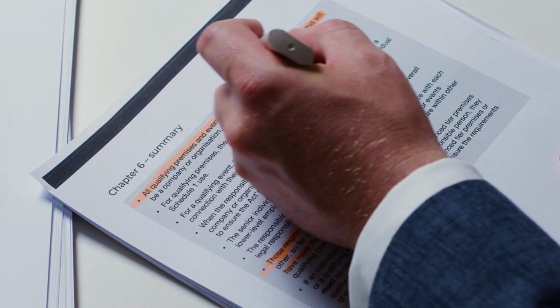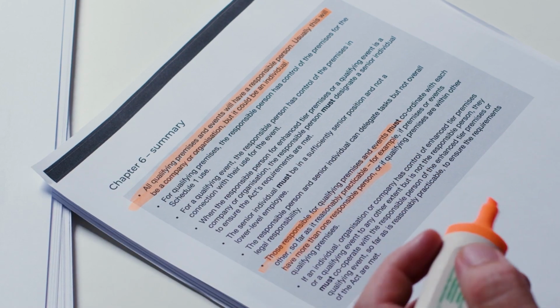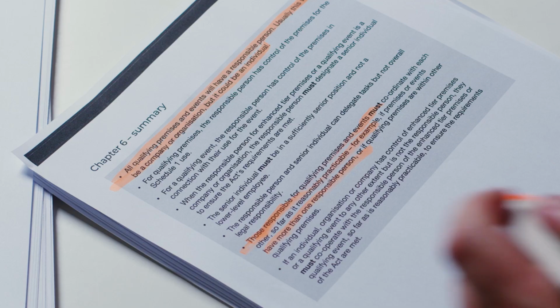Under the Terrorism Protection of Premises Act and as defined in the statutory guidance, every site in scope will have a responsible person. The responsible person is an individual or entity that has control of or legal responsibility for the site in the context of its primary use. As defined in the statutory guidance, the responsible person can delegate tasks to other individuals, but not responsibility. Therefore, the responsible person, whether it be an individual or entity, must ensure that all public protection procedures and/or measures have been put in place so far as is reasonably practicable.